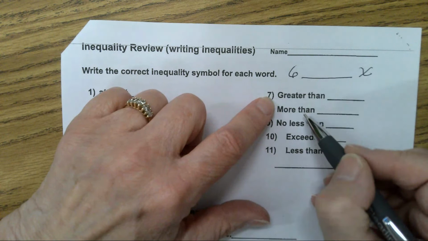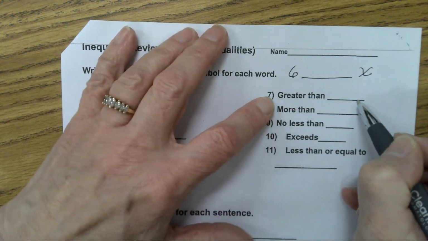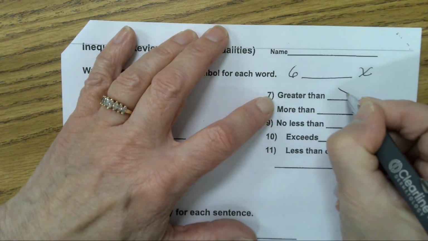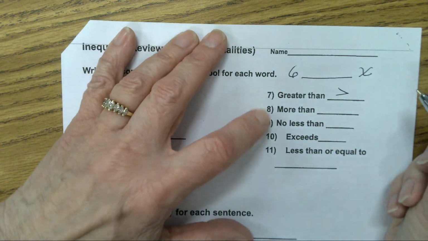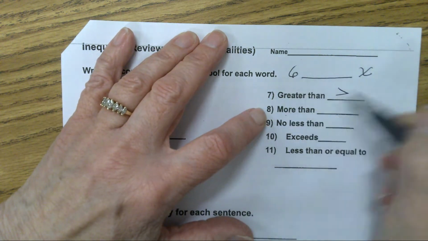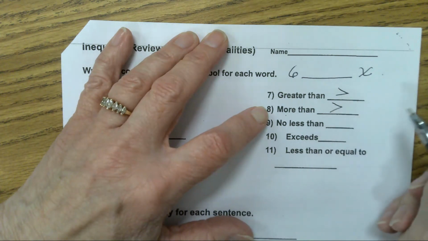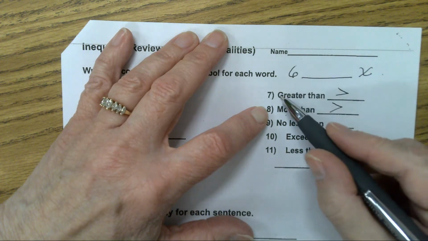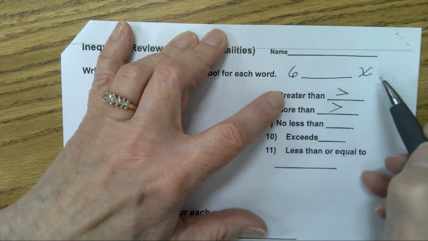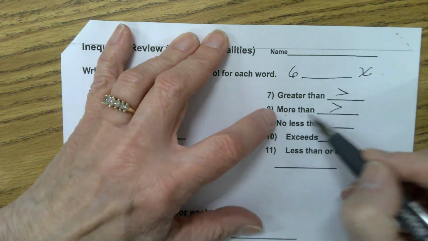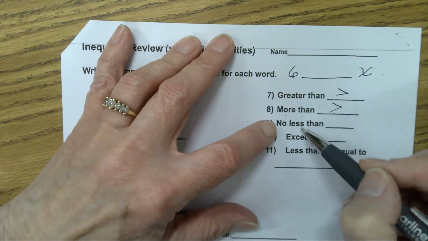6 is greater than x. So how would I write that? Greater than goes like that. 6 is more than x. It would look like that, correct? More than, 6 is going to be bigger than the x. If it's greater than x, it's bigger. More than, bigger.